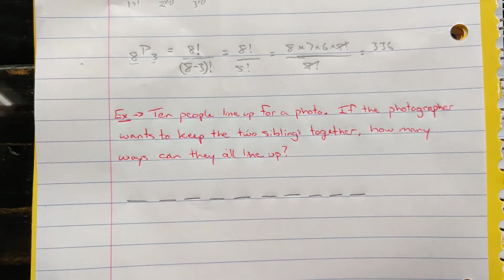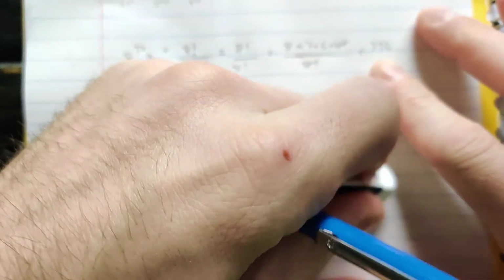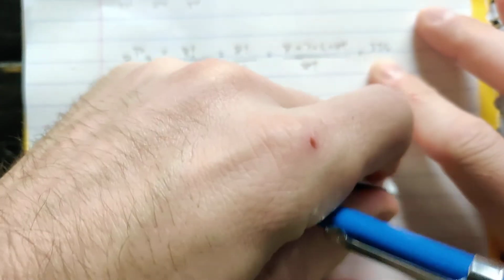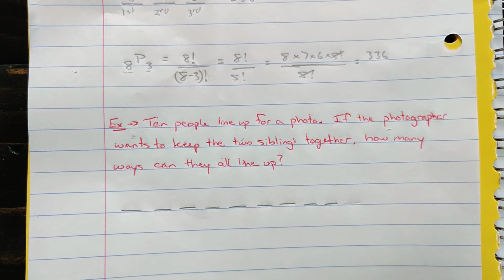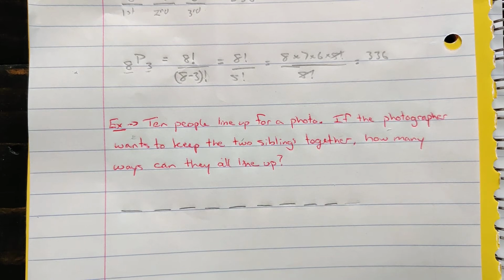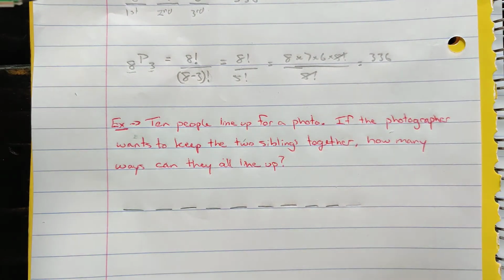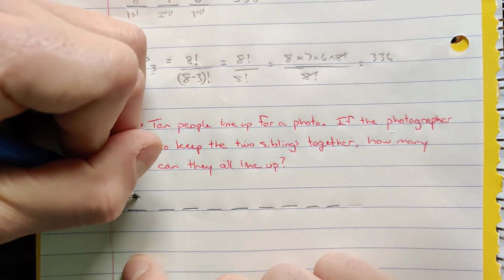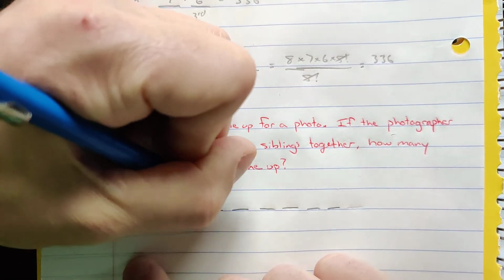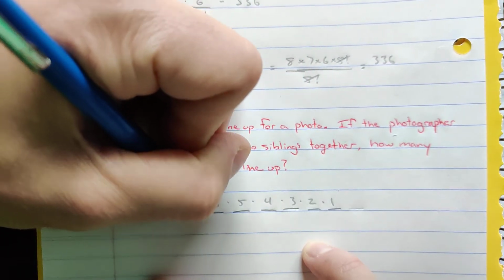If we keep them together, we can treat them as one item, and so we only have 9 spaces to arrange them in. So we have not 10 people, but 9 positions to fill if we treat those 2 people together as one. So we could have 9, 8, 7, 6, 5, 4, 3, 2, 1, and then we'd multiply all of these together.